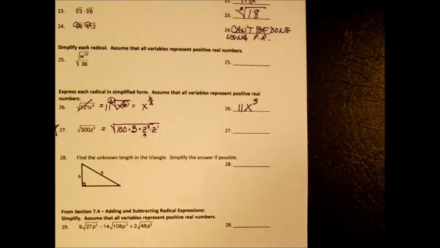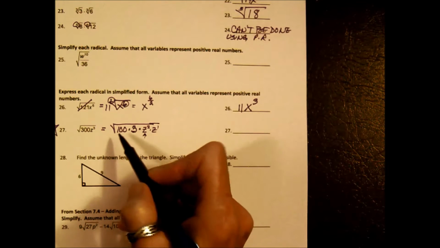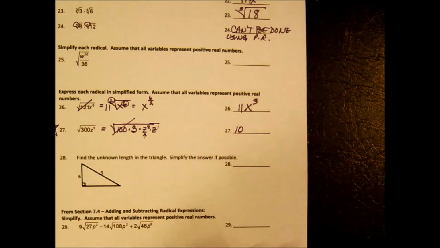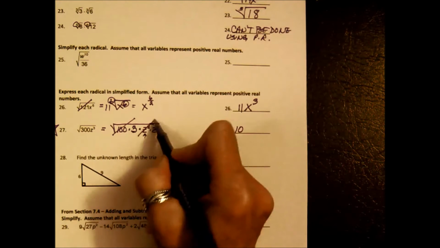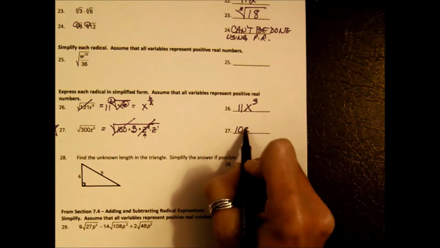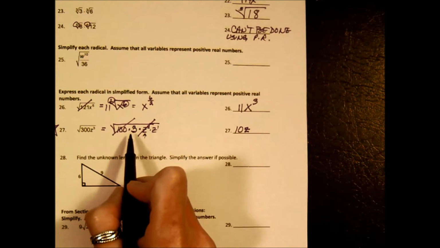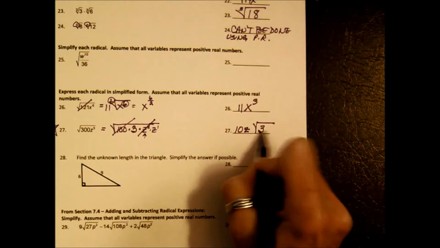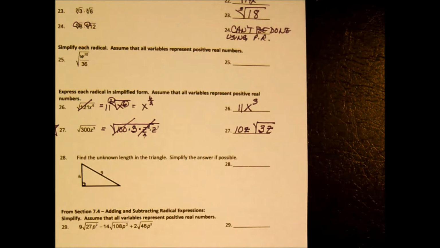So now I'm going to pull out my perfect squares. Square root of 100 is 10. Square root of z squared is z. And then I can't take the square root of 3 or z to the first. So those remain under the radical sign. So you're only breaking out the ones that are perfect squares.